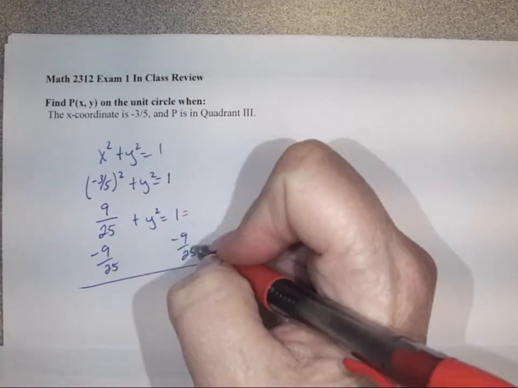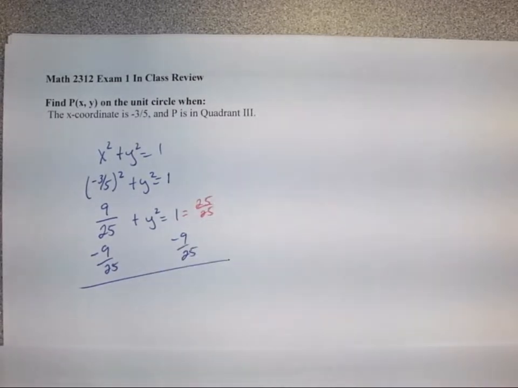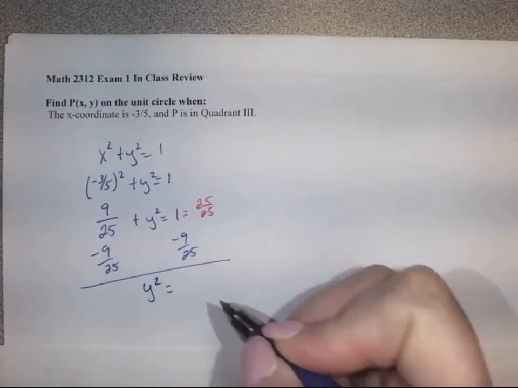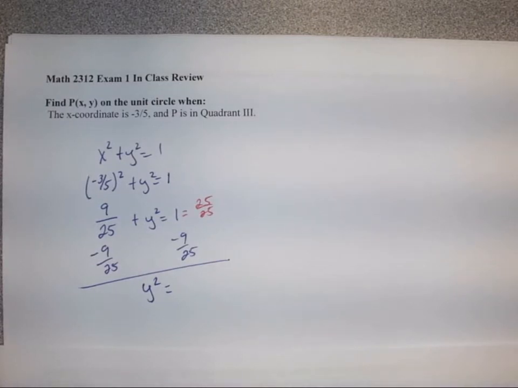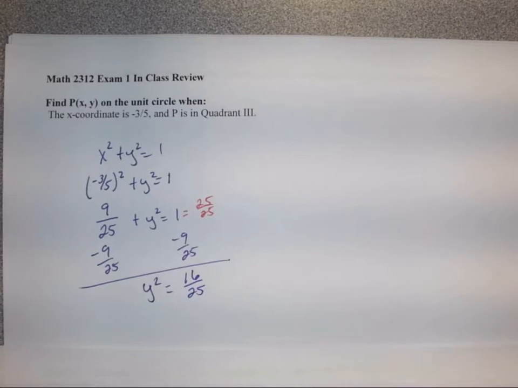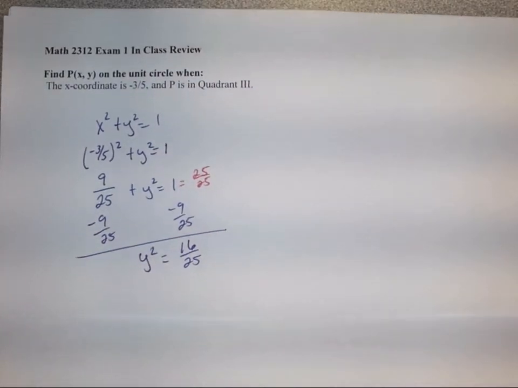1 is equal to a common denominator of 25 over 25. It's still equal to 1, but now we can subtract our 9/25 from there. So we end up with y squared on this side, and 25 minus 9 will get us 16 over 25. Now we just need to take the square root of both sides.